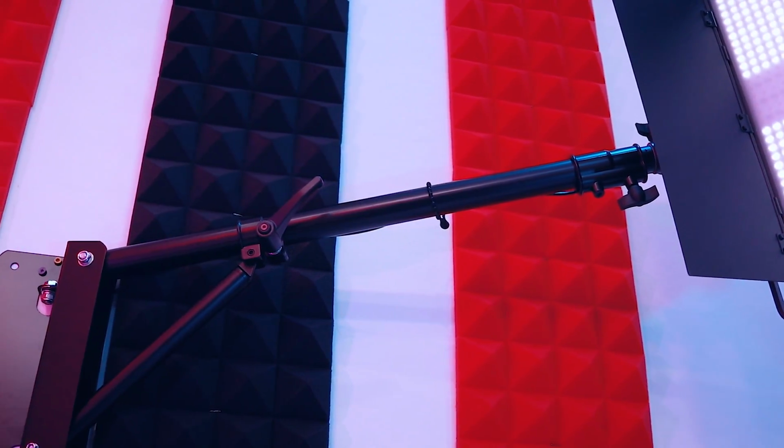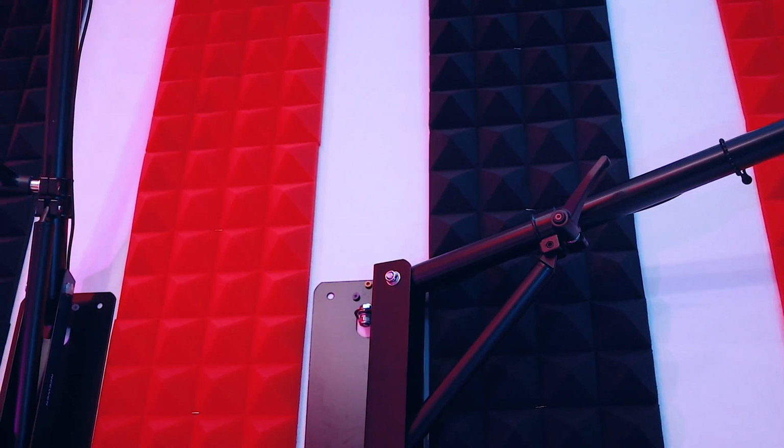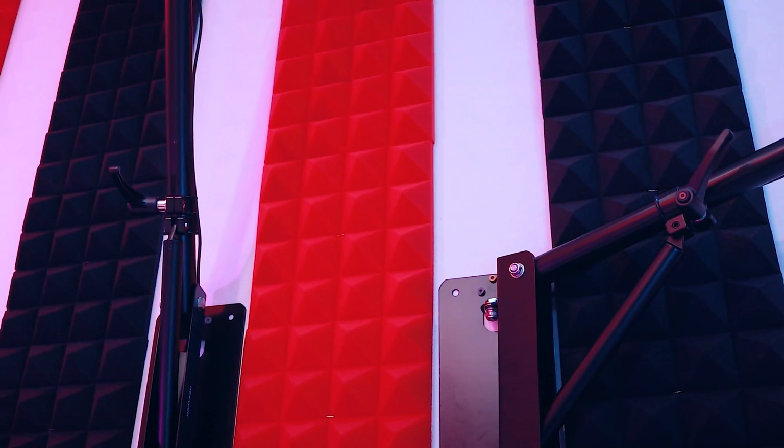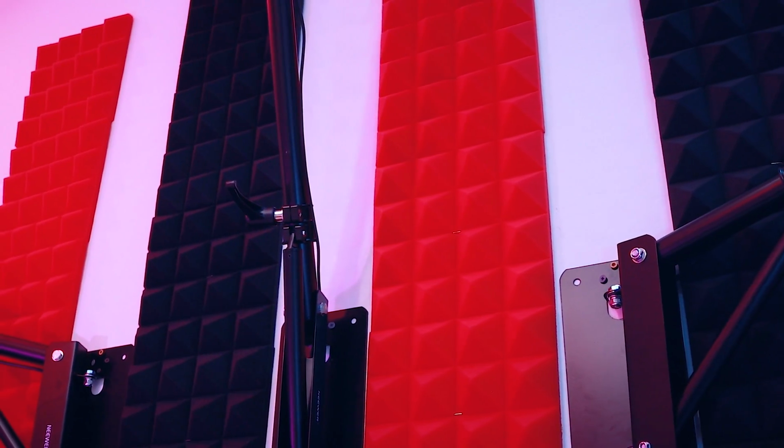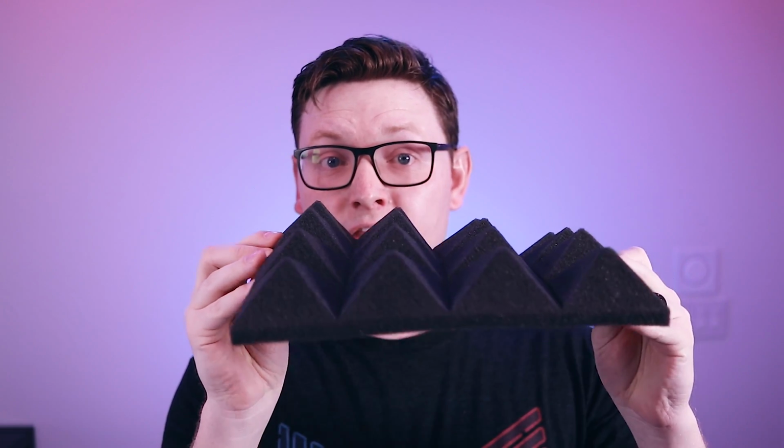For the purposes of this review, they sent me 24 of their 25 centimeter by 25 centimeter tiles in black and red. Now, I plan to eventually cover this entire wall with tiles, which will of course help things even more. Now, I had sound absorbing tiles in my previous studio, but they were of a much lower quality than these. At 2 inches thick, these Arrowzoom tiles are twice as tall as what I'm normally used to. They're also much denser and feel substantially heavier.